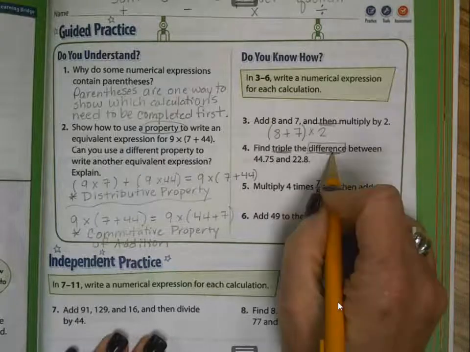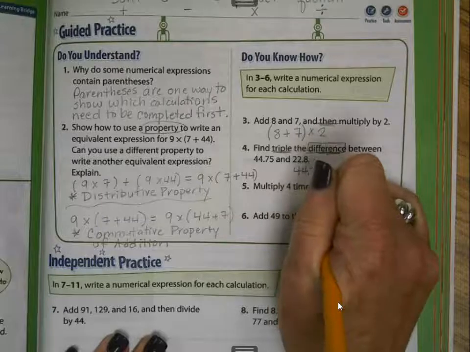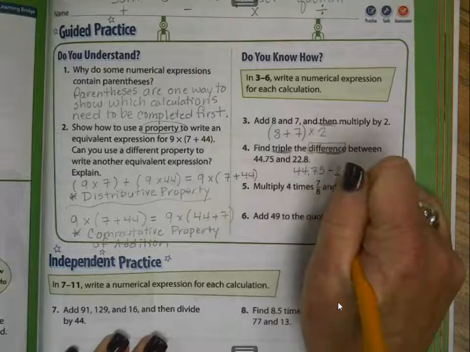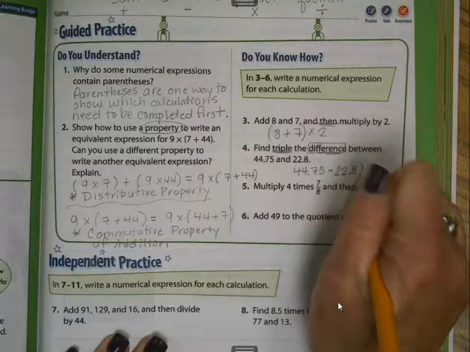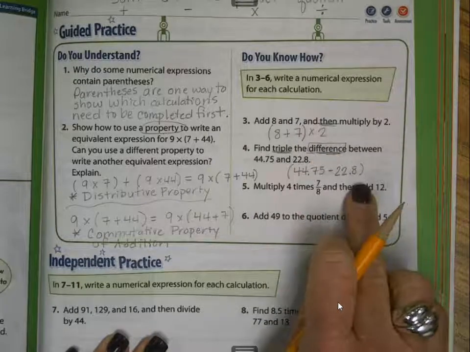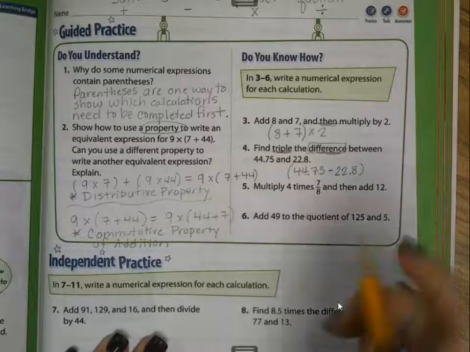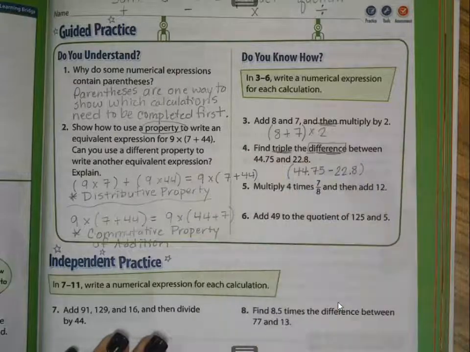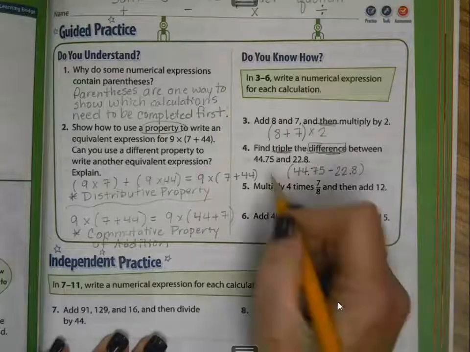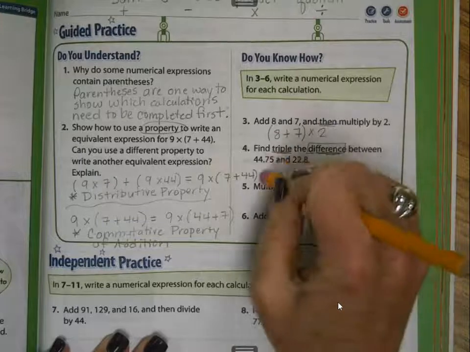So let's work with that. The difference would be of 44 and 75 hundredths and 22 and 8 tenths. So if I put that in parentheses, then I'm telling somebody that they need to find the difference of those numbers. And again, I have to know that that means subtract. Then if we're going to triple it, it doesn't matter where I put times 3. I could do 3 times right here, or I could put it in the back.